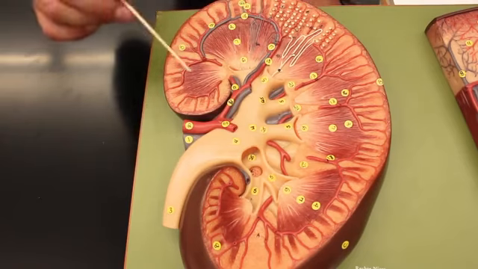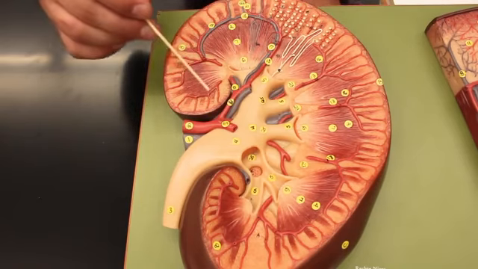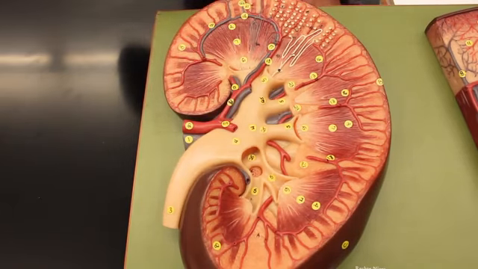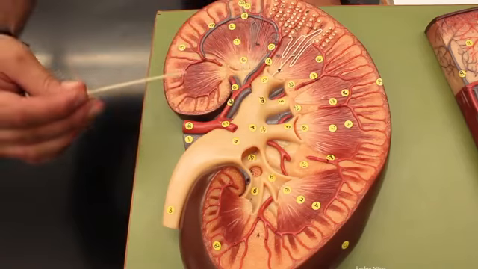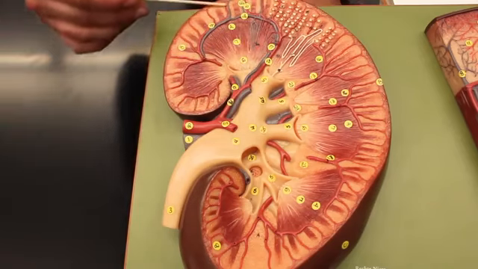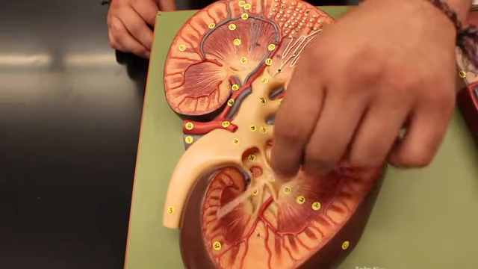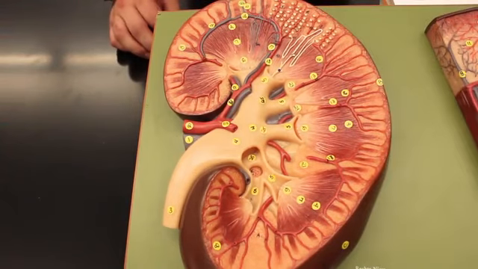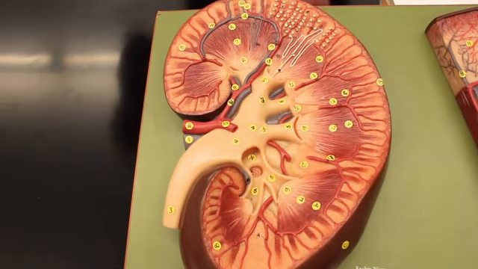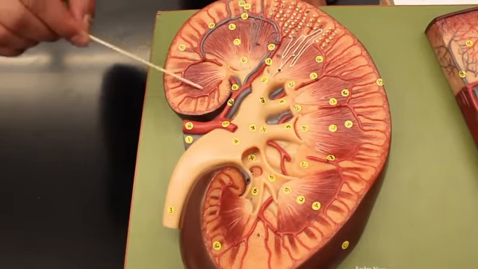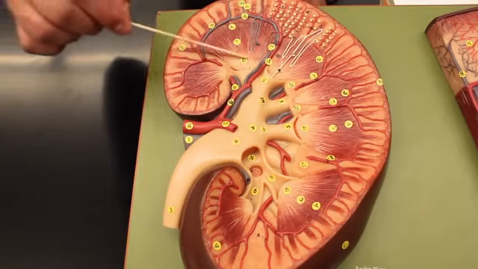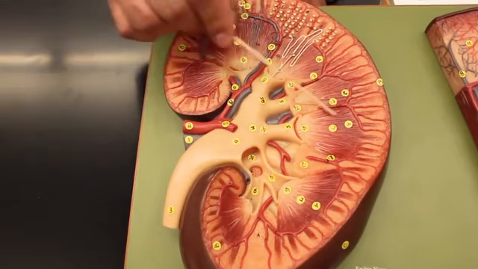Now that we've done that, let's look at different parts of the kidney. If you look here, this outer granulated tissue, this beigeish color, all the way around, is called the renal cortex, okay? Deep in the kidney is this dark striated tissue.